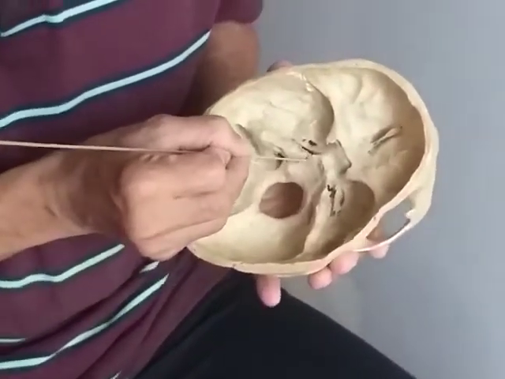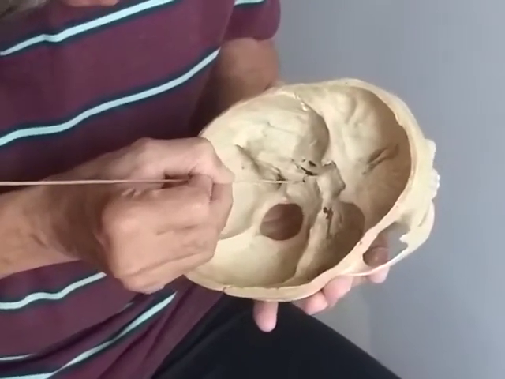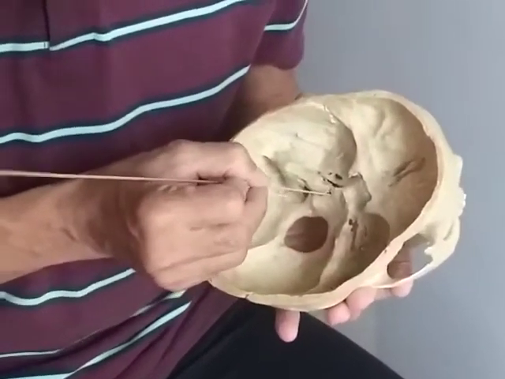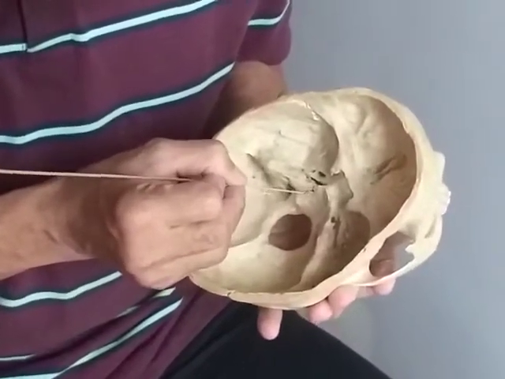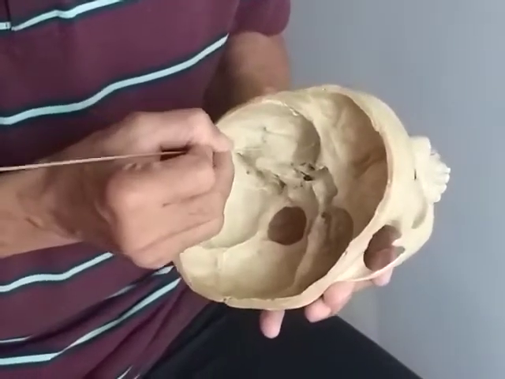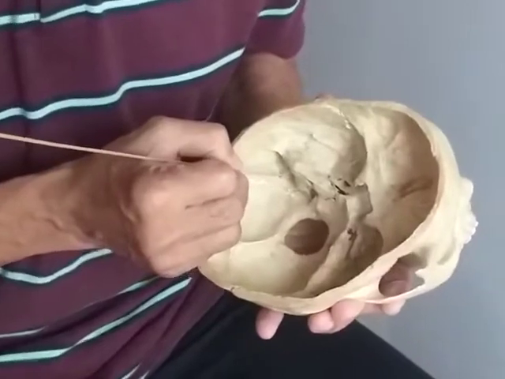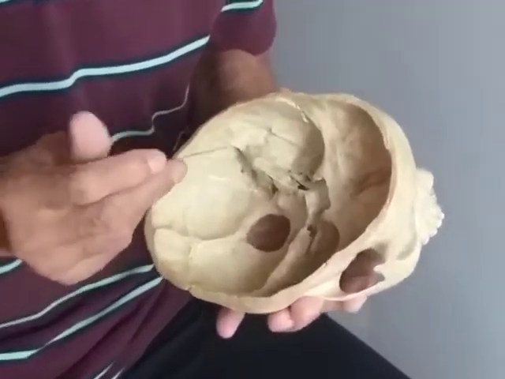Now, this medial articular part is for the lodgement of the inferior petrosal venous sinus. So, anterior border, superior border and the posterior border. That's all for the petrous part of the temporal bone.